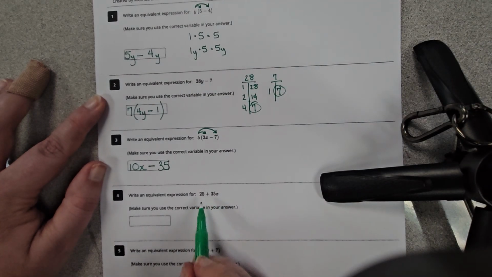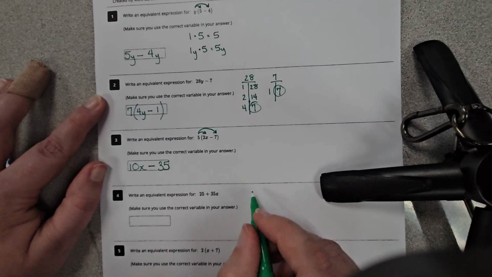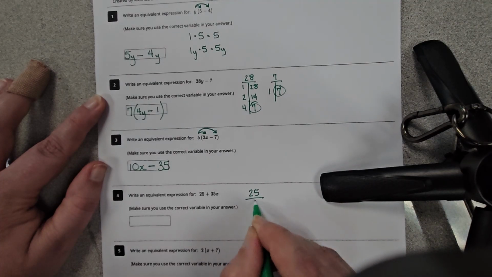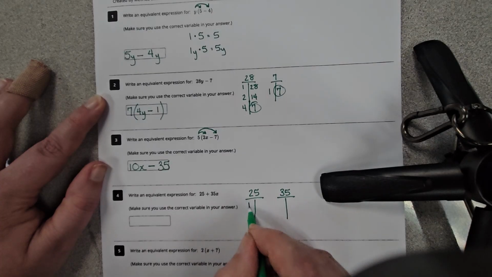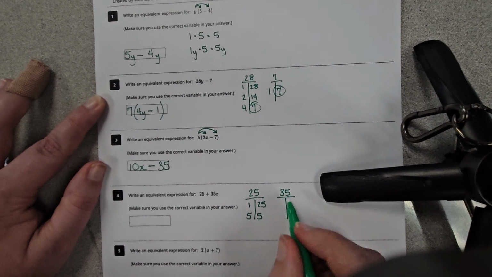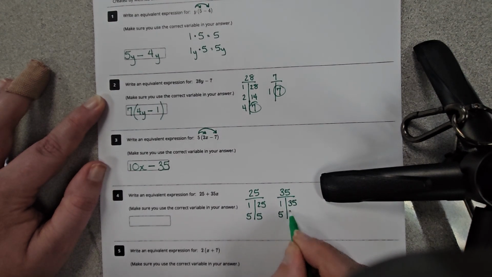Last one, we don't have parentheses, so we are going to be factoring on this one. We need to make a t-chart for 25 and one for 35. That's 1 and 25 and 5 and 5. Those are the only factors of 25. For 35, it's 1 and 35, 5 and 7.